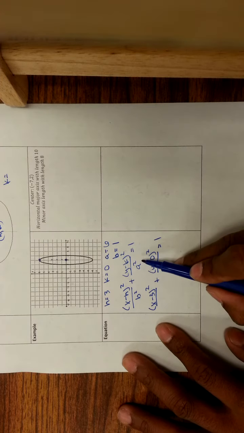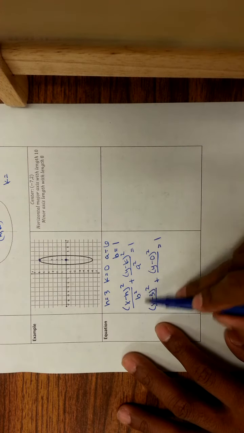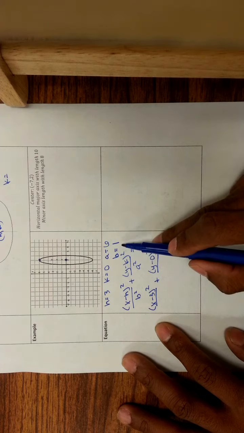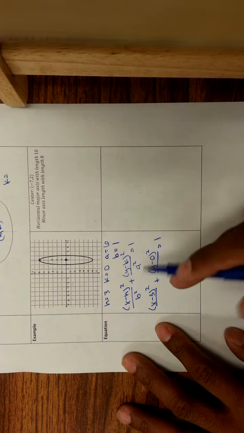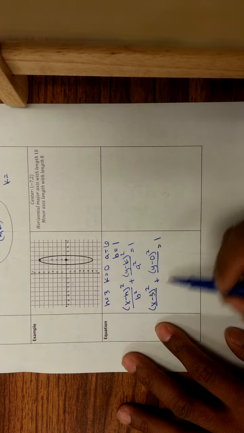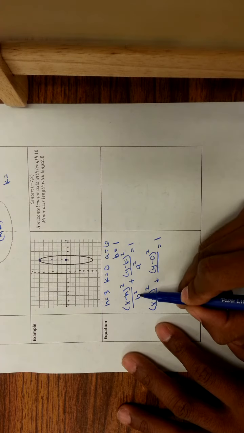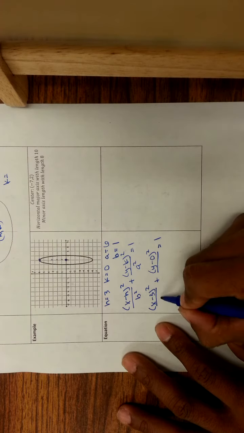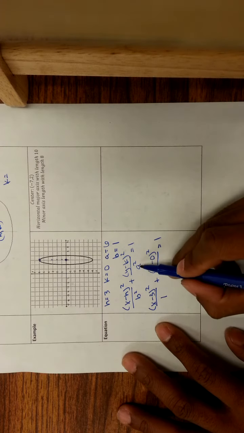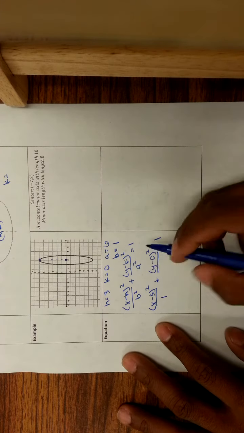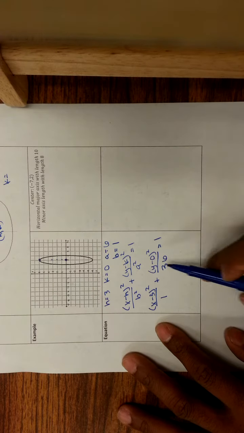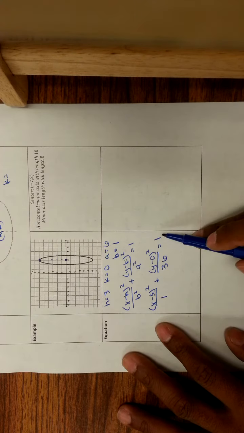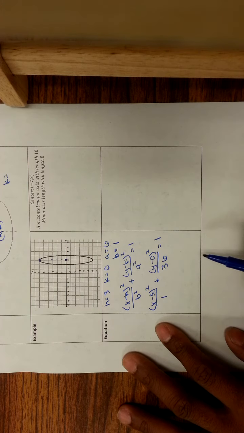Now your denominators, you want to be very careful, because normally if you're given an equation, you take the square root to get a and b. But if you're given values and you're going back to the equation, you don't take the square root, you actually square it. So b is actually b squared. So 1 squared is 1. A squared is 6 squared, so it is 36. Now, here's the equation of our ellipse in standard form, which is okay, but we want it in quadratic form.